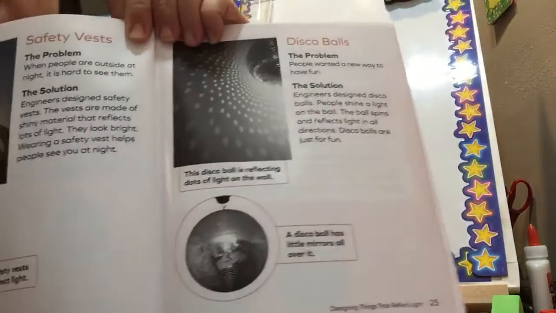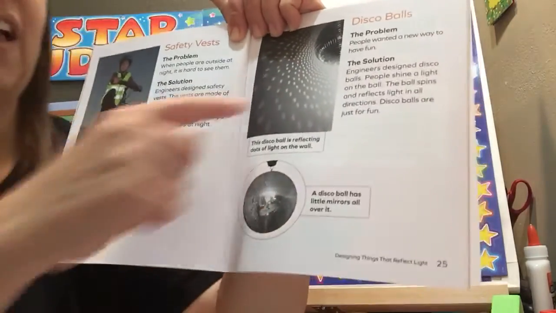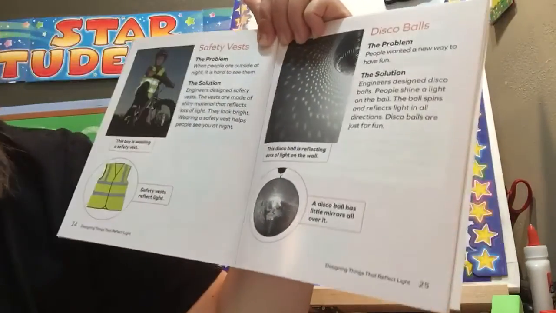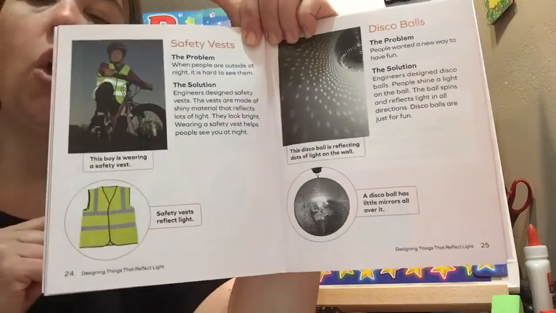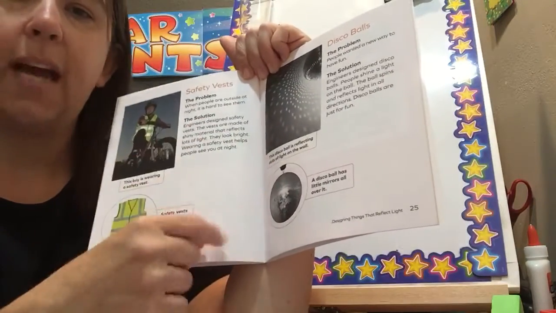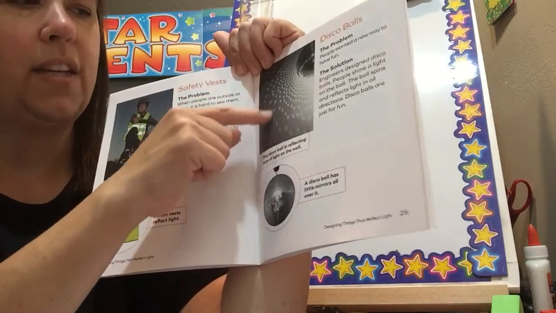There it is. Yep, we got one just like that. You got it. It will reflect light all over in little pieces. And a disco ball has little mirrors all around it. They're little mirrors kind of about the size of my watch face probably. And every time the light catches it, it bounces it off somewhere else so that you can see all these little spots of light.